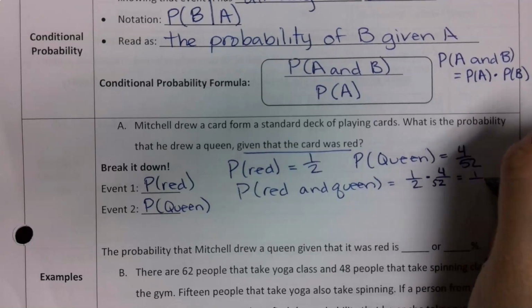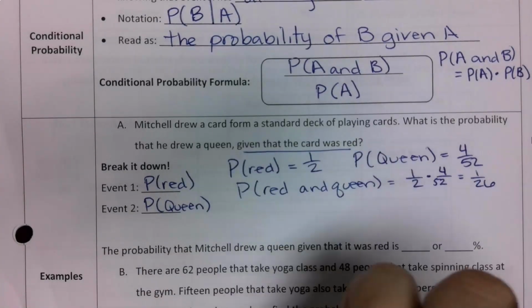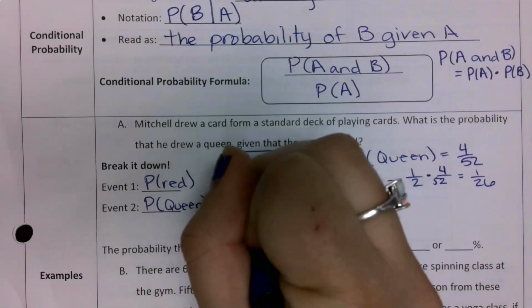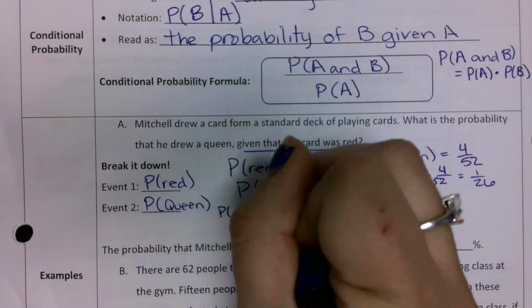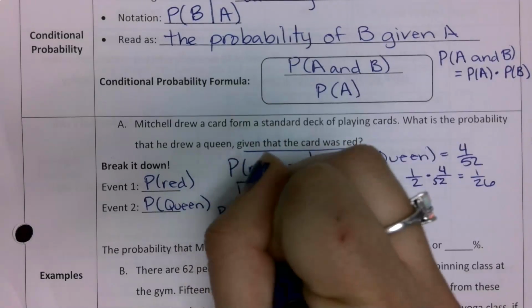1/26. Okay, so then I want to plug into my conditional probability formula. I want the probability of red and queen on top, divided by just the probability of red.